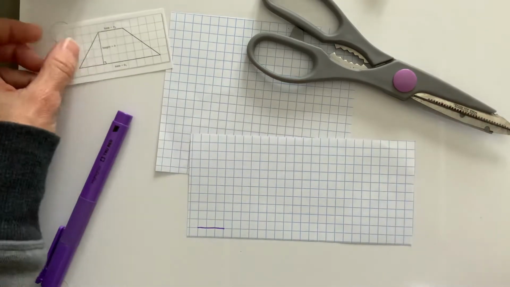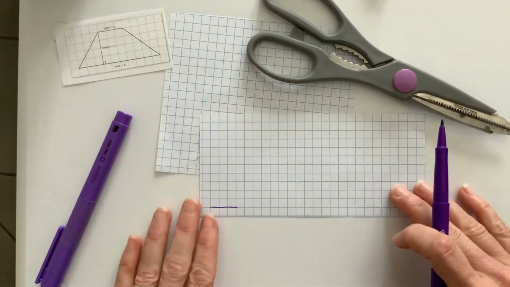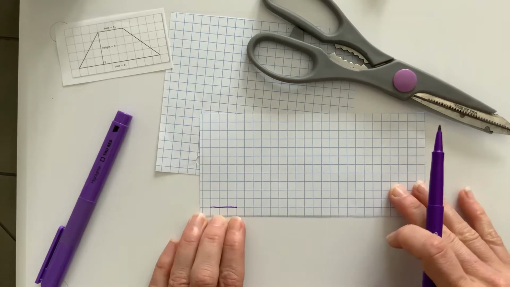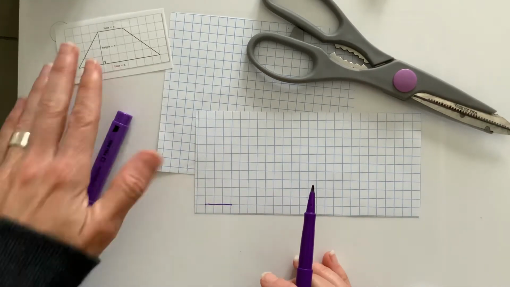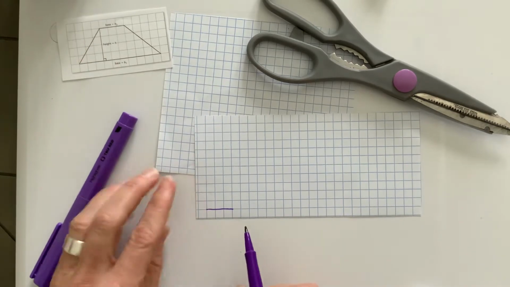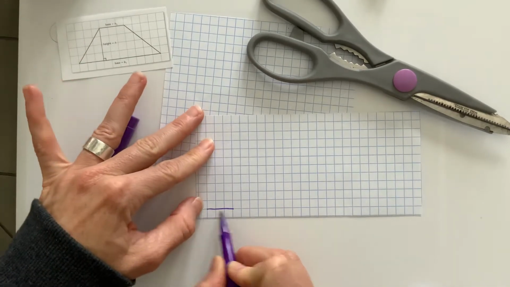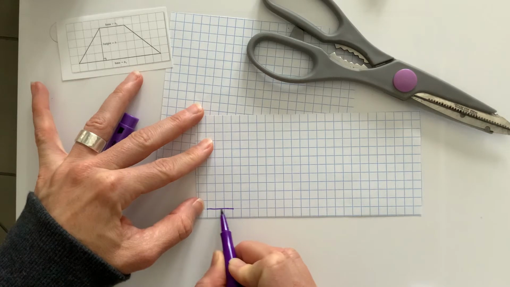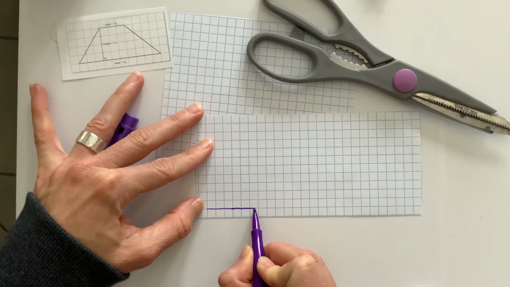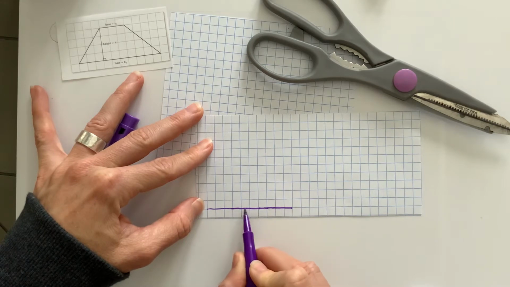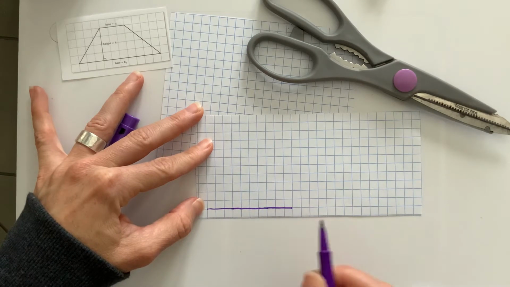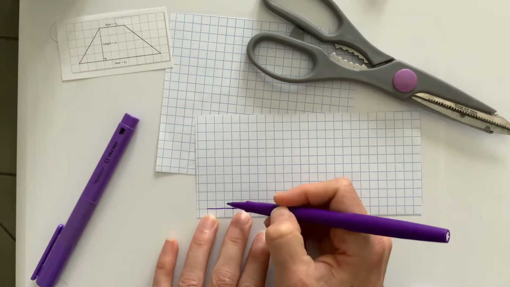Okay, so moving on, together we are going to be drawing a parallelogram, and we are going to be using that parallelogram to derive the formula for the trapezoid. So your parallelogram, I want you to make it with a base of 10. So 1, 2, 3, 4, 5, 6, 7, 8, 9, 10. And then I want it to have a height of 5.